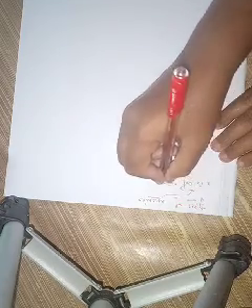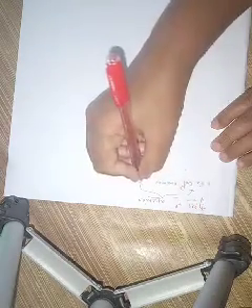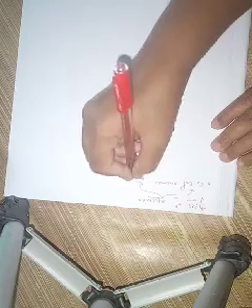Next you have to know about the types of anemia. It is important, you have to remember this. First one is iron deficiency anemia. Second is megaloblastic anemia.